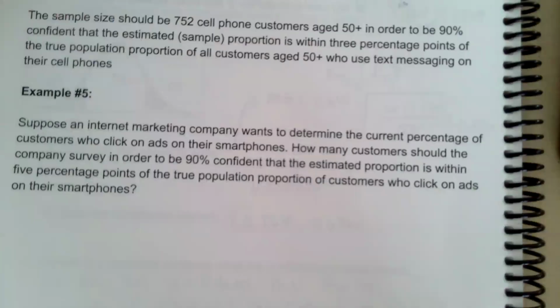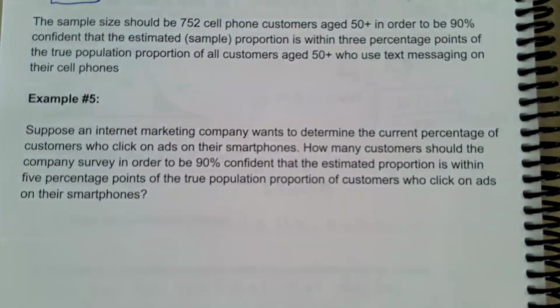Let's try one on our own. It says, suppose an internet marketing company wants to determine the current percentage of customers who click on ads on their smartphones. I am guilty of that. How many customers should the company survey in order to be 90% confident that the estimated proportion is within 5 percentage points of the true population proportion who click on ads on their smartphones?